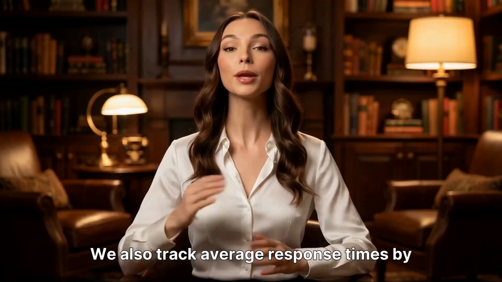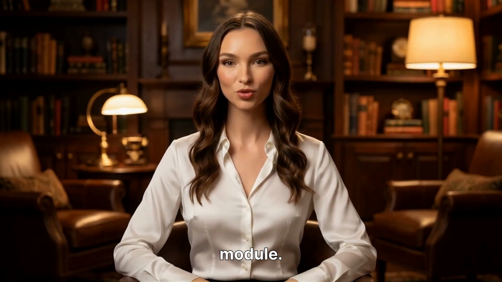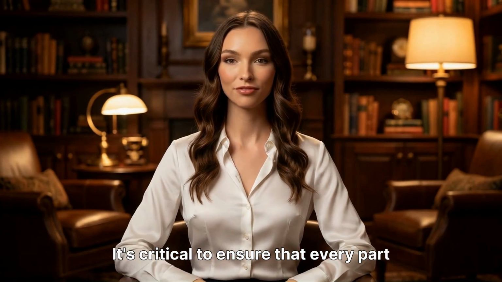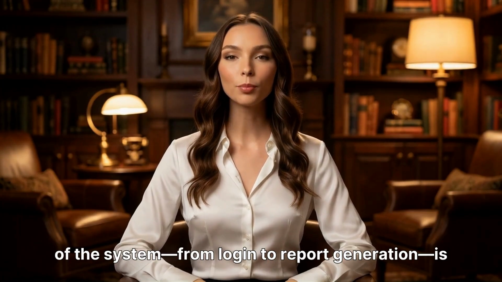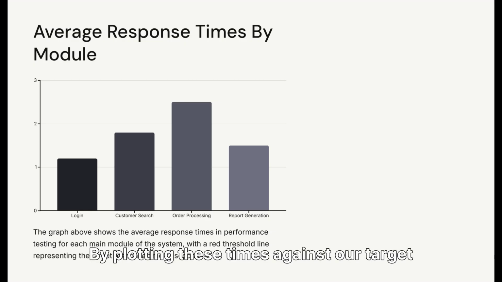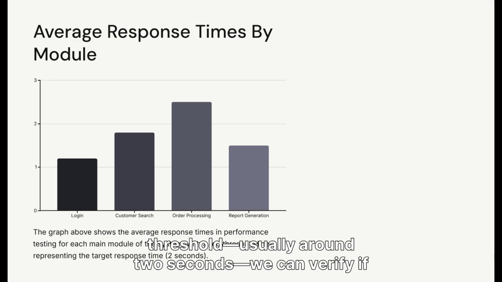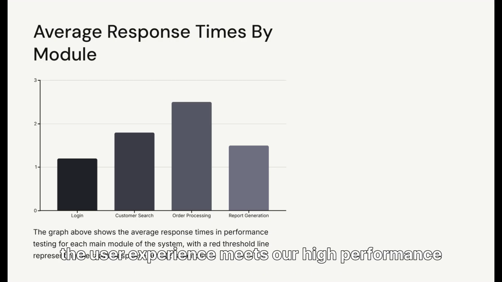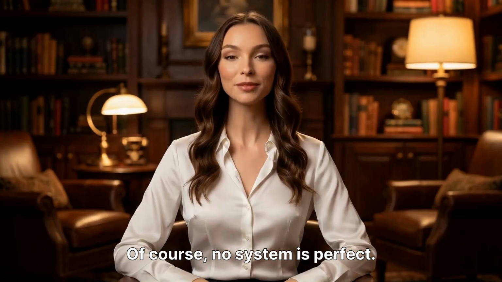release approval. We also track average response times by module. It's critical to ensure that every part of the system, from login to report generation, is fast enough for our users. By plotting these times against our target threshold, usually around 2 seconds, we can verify if the user experience meets our high-performance standards.